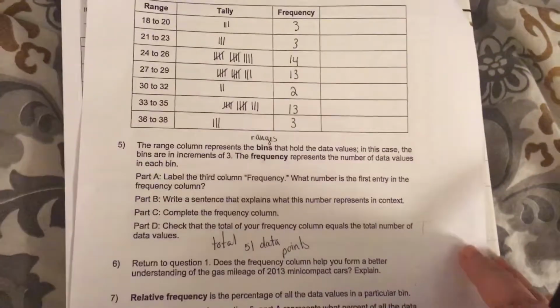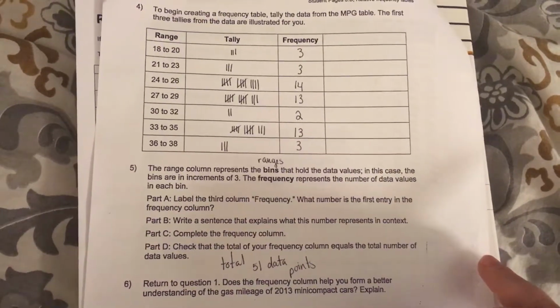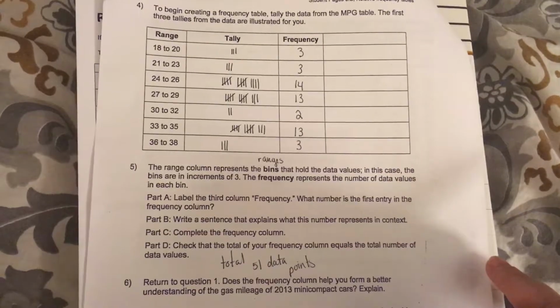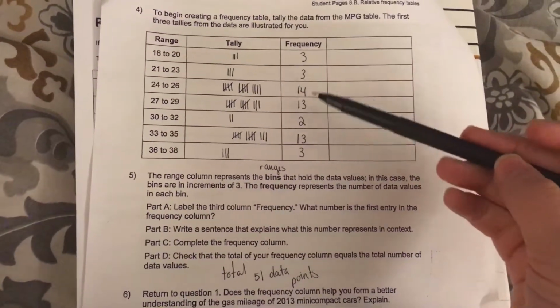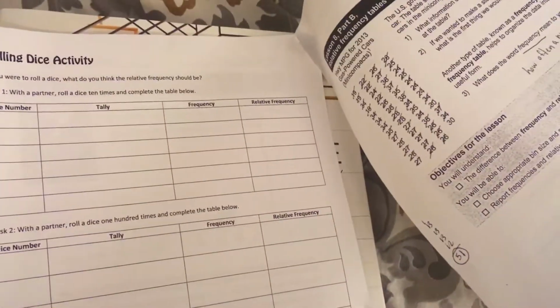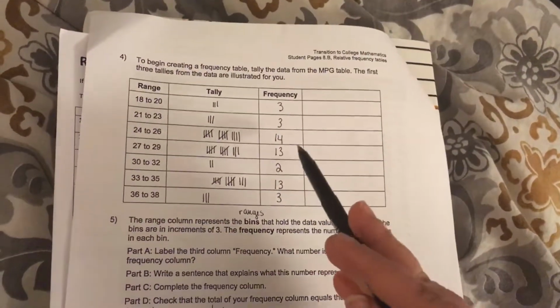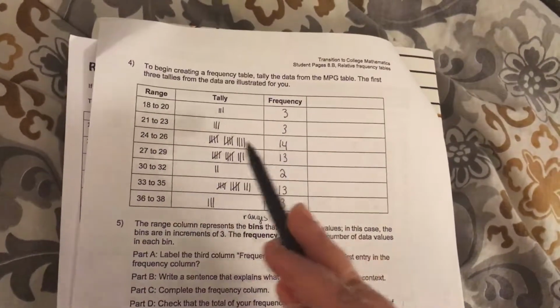Okay? Number 6 says, return to question 1. Does the frequency column help you form a better understanding of the gas mileage of 2013 mini compact cars? To me, I think looking at a frequency column is easier than looking at all this data. I can tell right away now, oh, a lot of cars had gas mileages in the upper 20s.